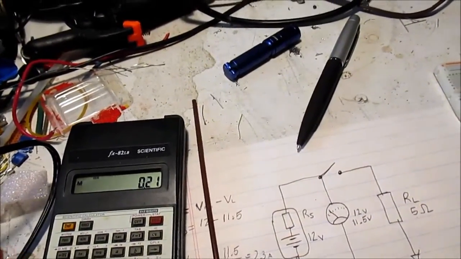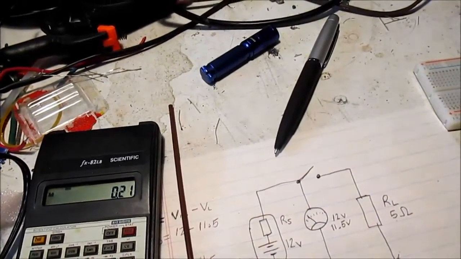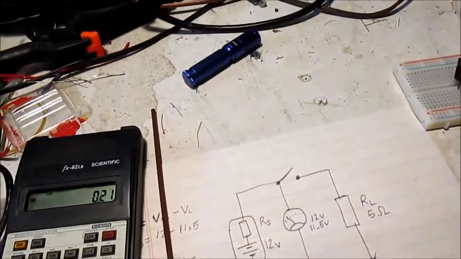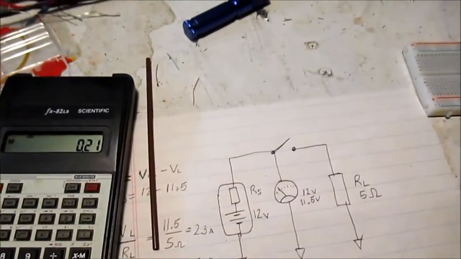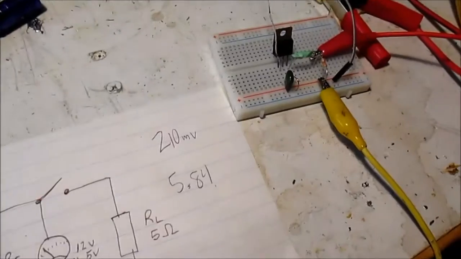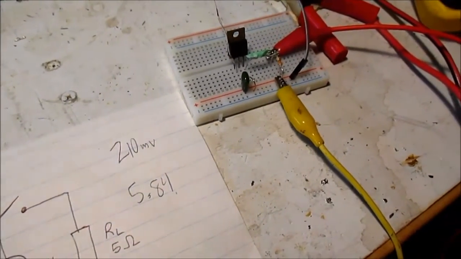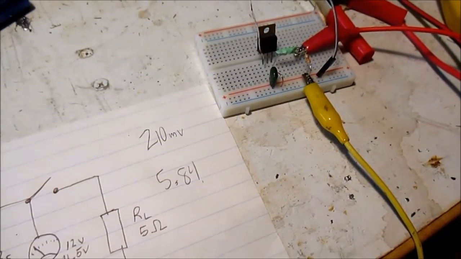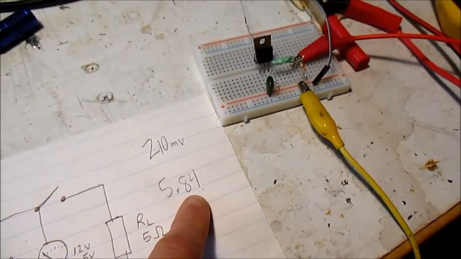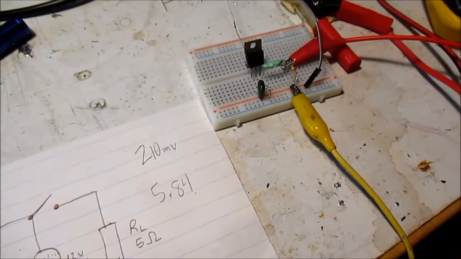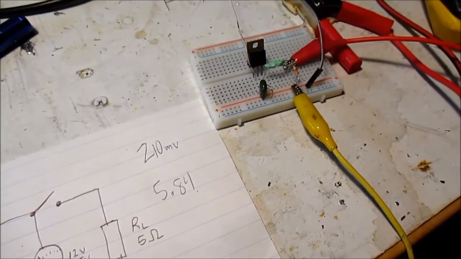Okay, so we have a voltage drop of 210 millivolts. So we measured 210 millivolts, 5.84 volts loaded, and of course 6.05 unloaded.